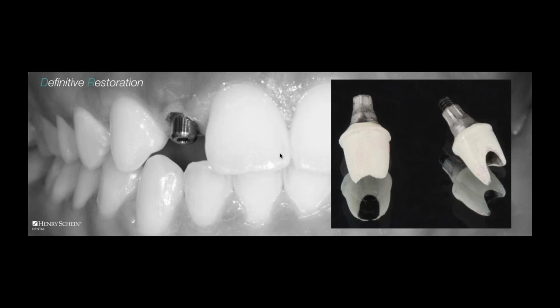Then I had to pay for waxing, investing, burning out. You guys remember those terms? Slinging molten gold, platinum, palladium, stacking porcelain to create a custom emergence, custom margin, custom opaque. And before you know it, these two abutments are the most expensive abutments I've made in the last 10 years of clinical practice. And I lost money on the case.